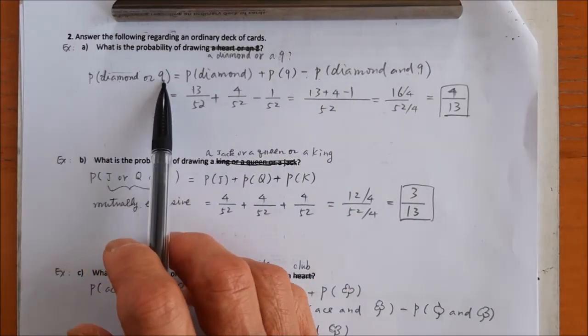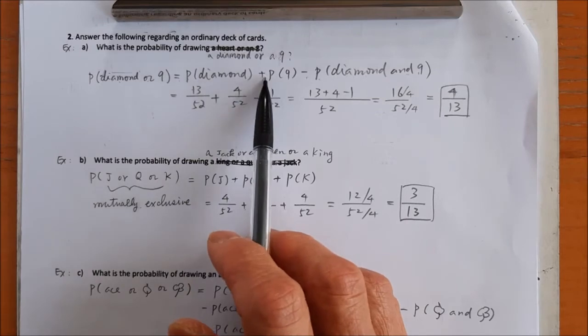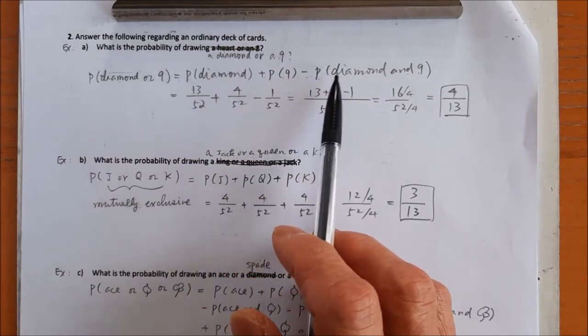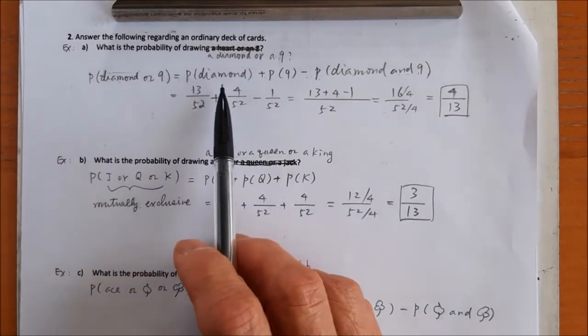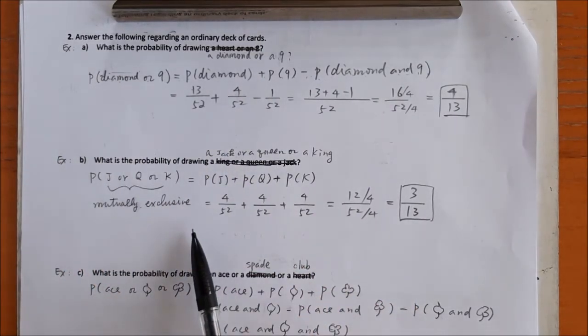Probability of A or B equal probability of A plus probability of B minus probability of A and B. A event is diamond. B event is get number 9.